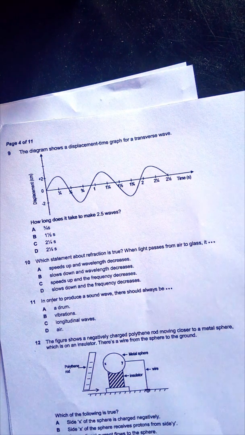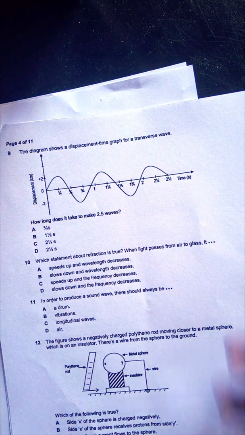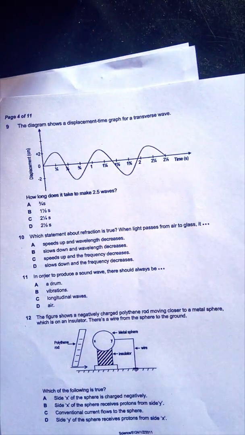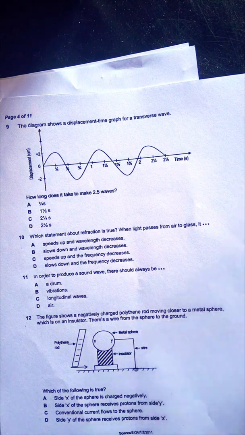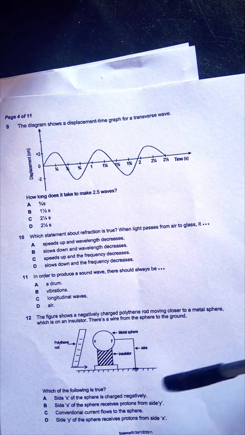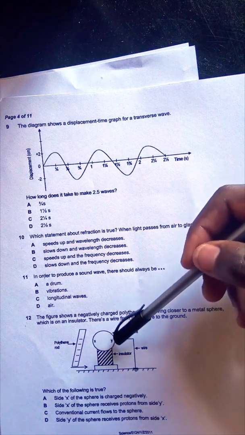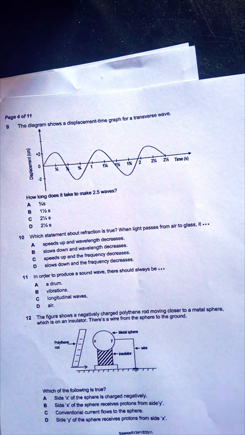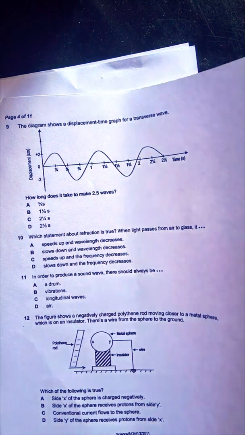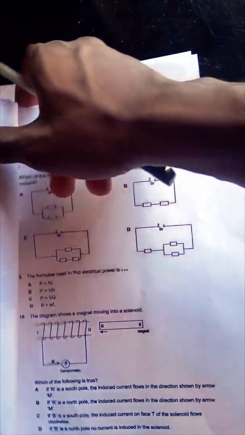So when we look at the answers, option B is the closest and is telling us what is really happening, because option B is telling us that side X of the sphere receives protons from side Y. Protons are positively charged elements. So protons are attracted from side Y to side X because of the negatively charged polythene rod that we have on the left side. We can move on to question 13.